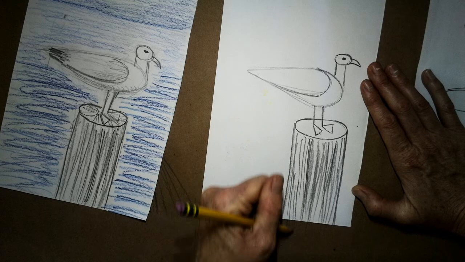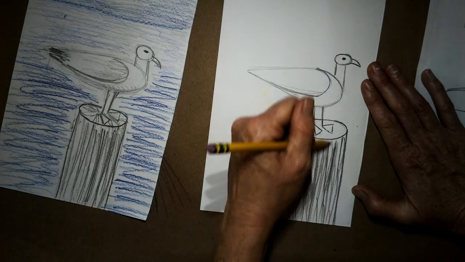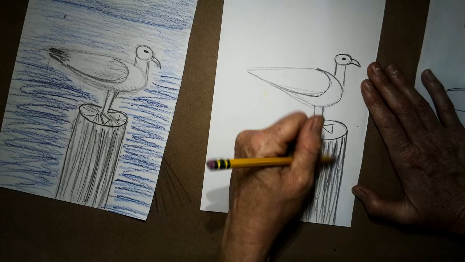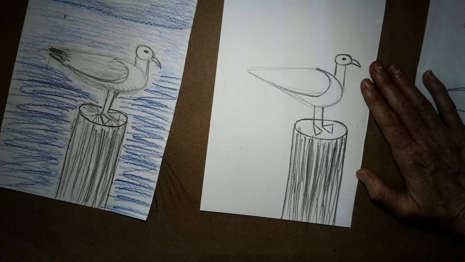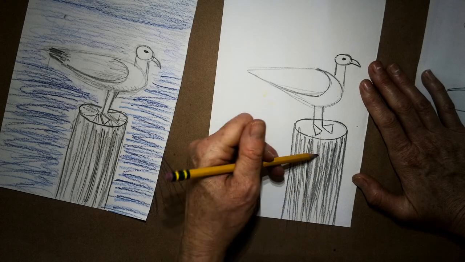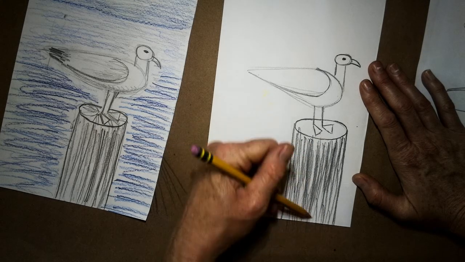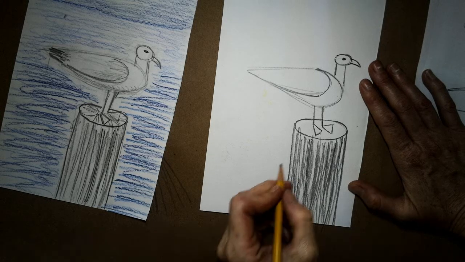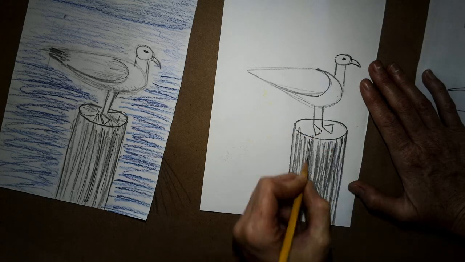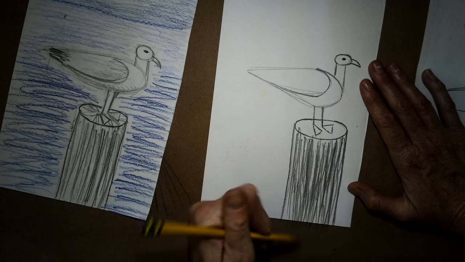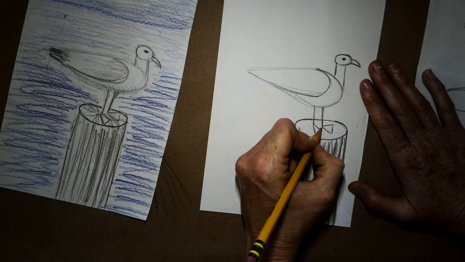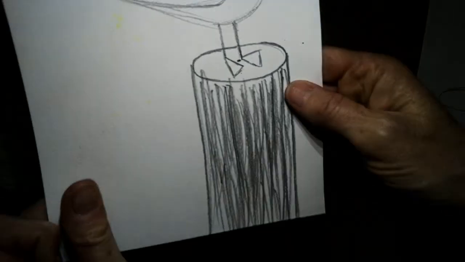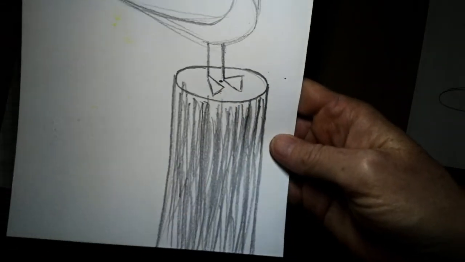You could do it with just the pencil if you want to. If you want to get in there with some brown, you can. That's fine. So I'm just going down like this. Okay? Now, after I've scratched down this nice little wood texture, I want to find approximately the center of my post.